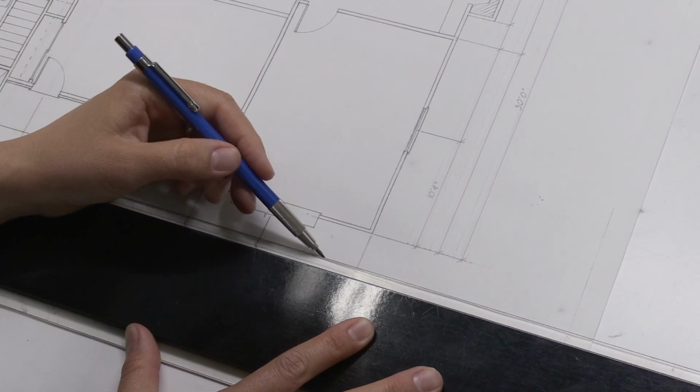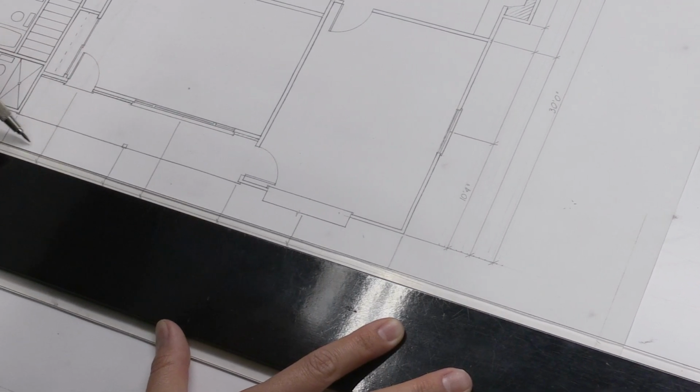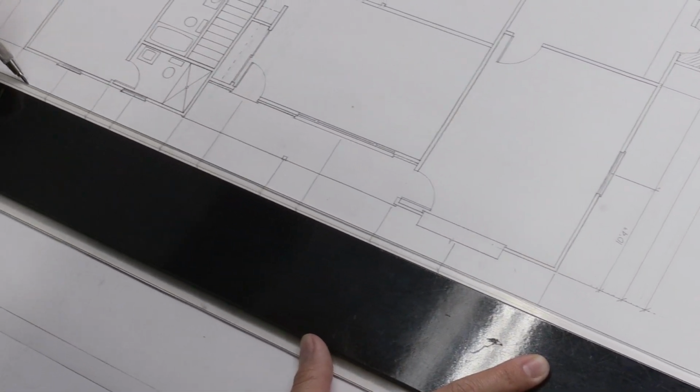And you can also do just the centers if you would like. It's up to you. I like to do it all the way but very slightly.